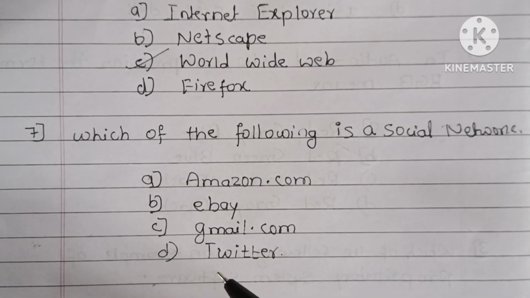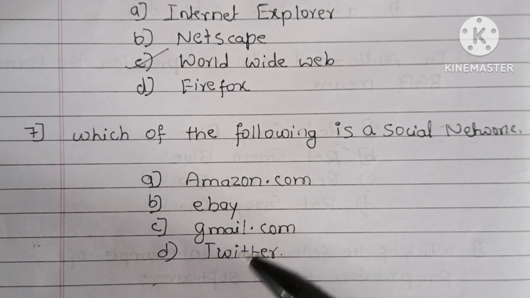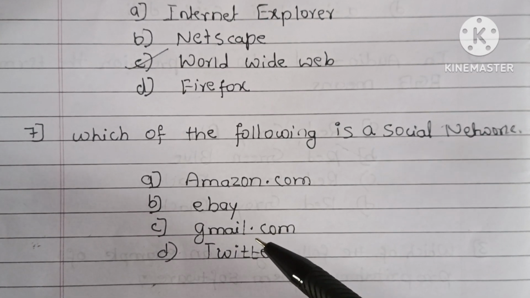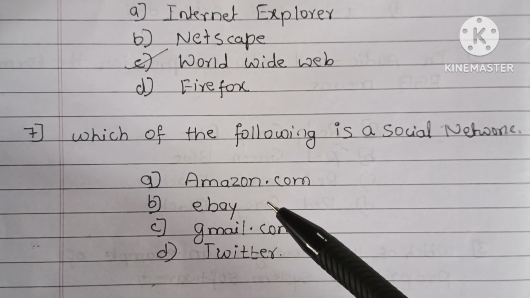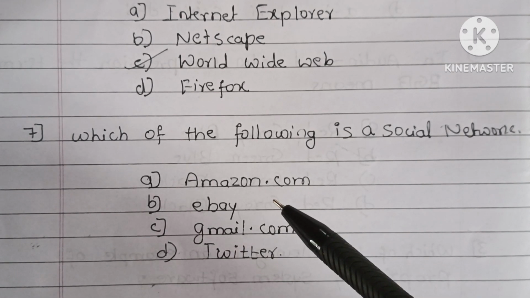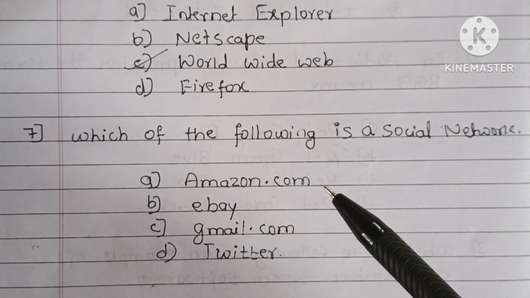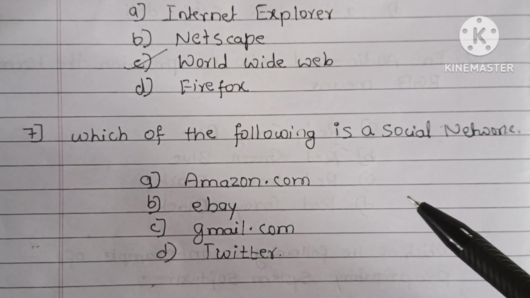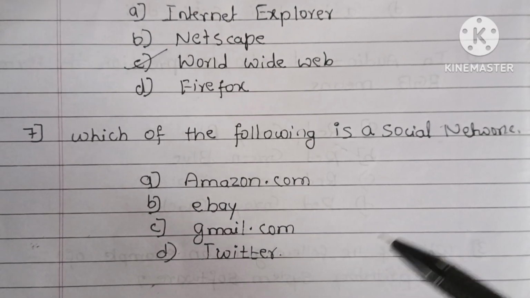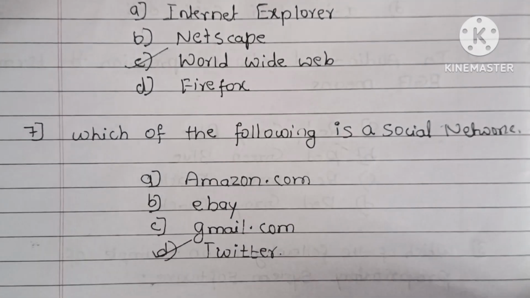It improves social impressions and status among people because these sites are used to socially interact with people. It is used for promotional and entertainment purposes. So, Twitter is a social network site. Option D is the right answer.